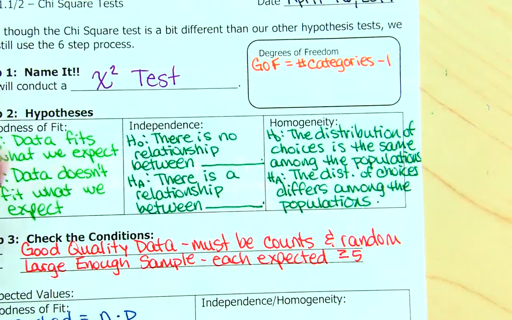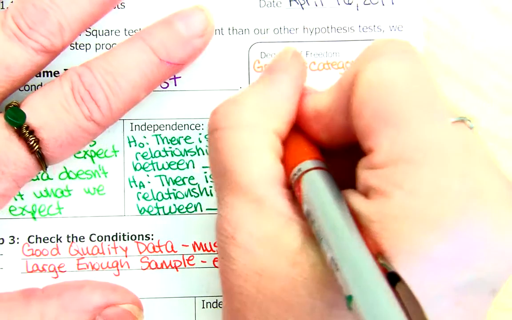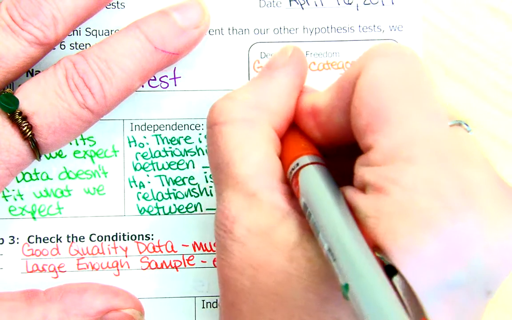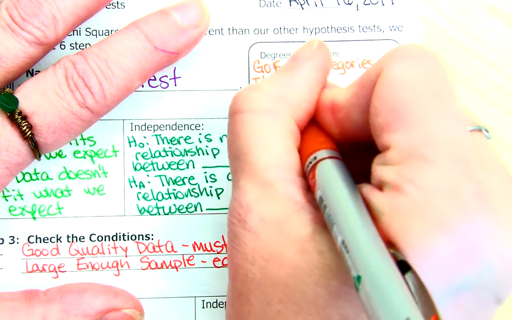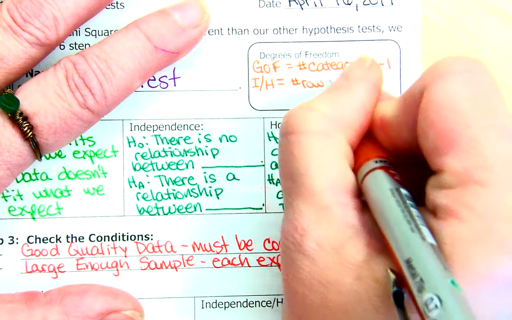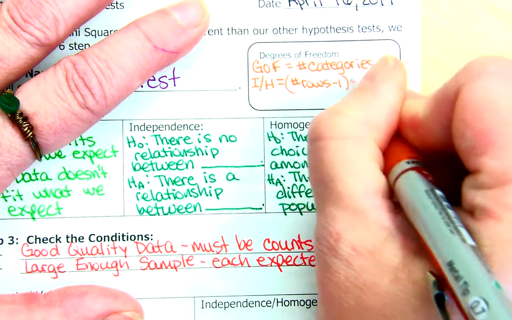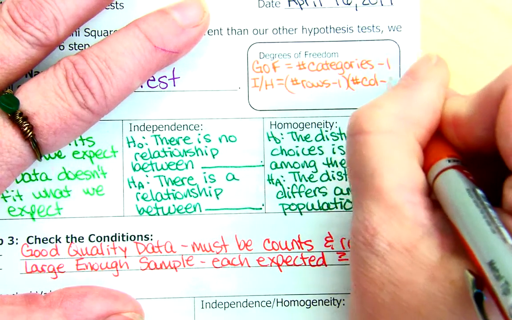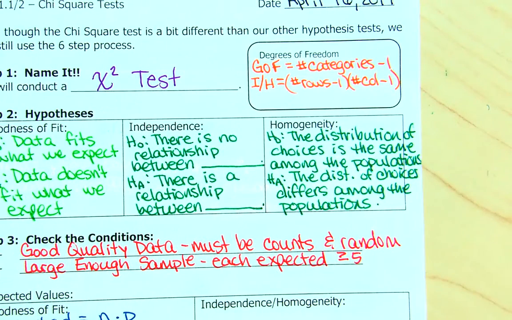So degrees of freedom. For independence and homogeneity, it's going to be the number of rows minus 1 times the number of columns minus 1. So take away one row, one column, and then multiply those together.